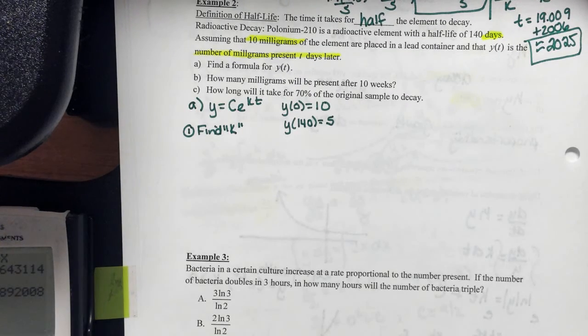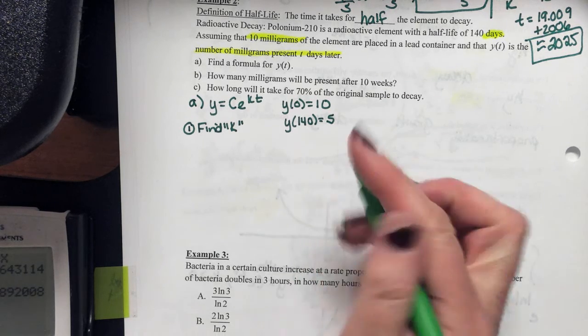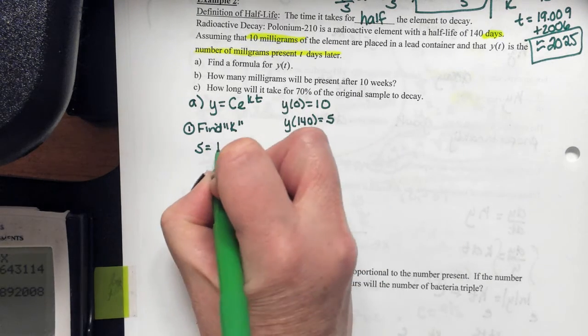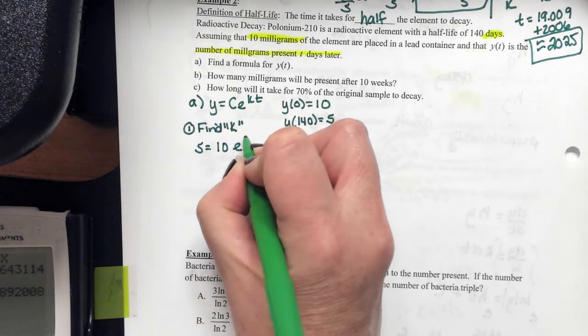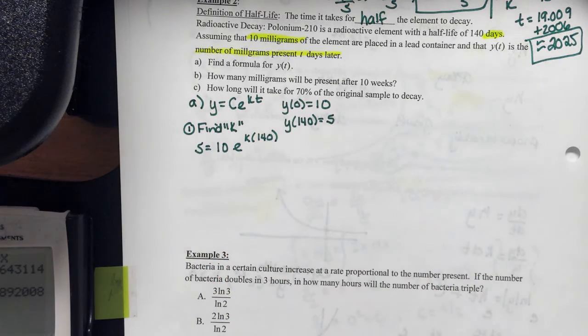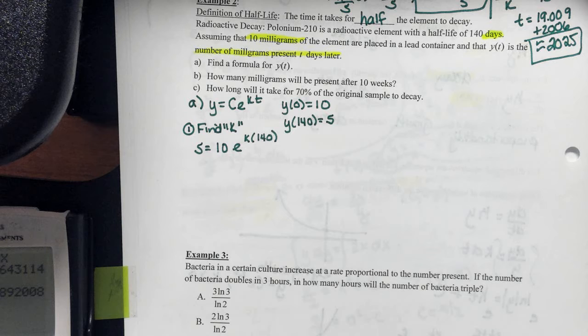So for all these problems, if they're not giving you that constant rate of growth or decay, you have to find the k value. So I'm going to take the 5, set it equal to my initial amount of 10, times e raised to the k times 140. Now to start solving for k, I'm going to divide both sides by 10.